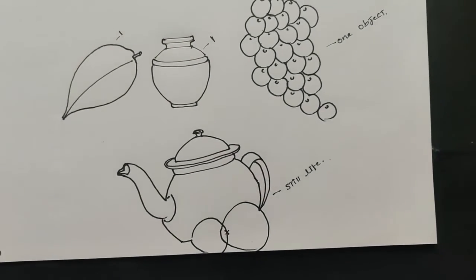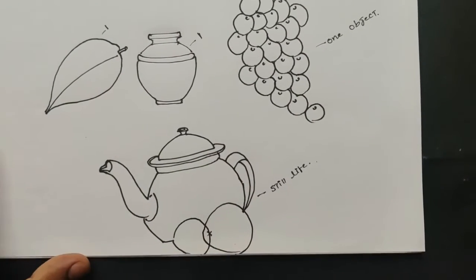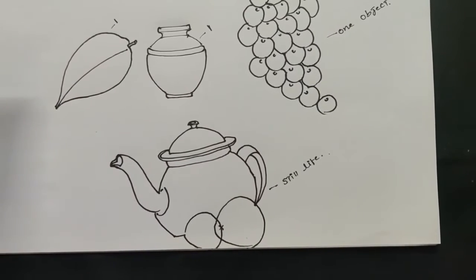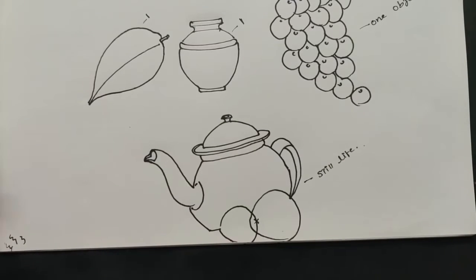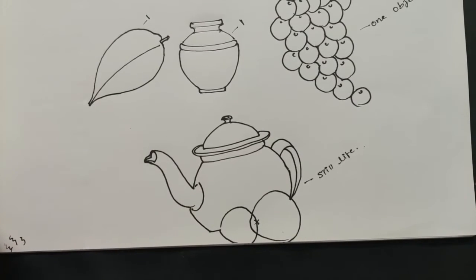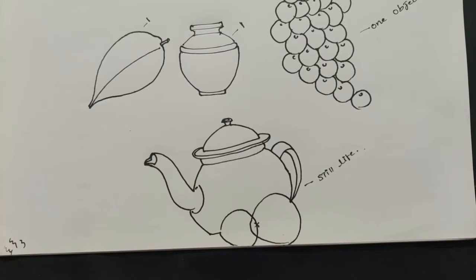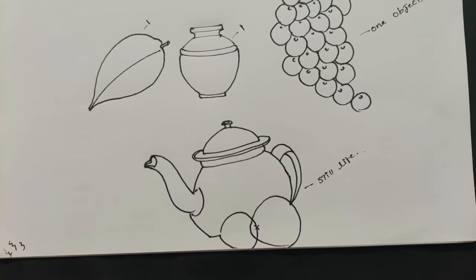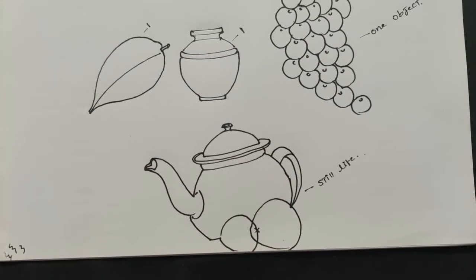So this will become still life, meaning according to size and shape, which object is bigger, which object we have to keep in front, which object we have to keep at the back. We are composing it according to the size, according to the color and everything.